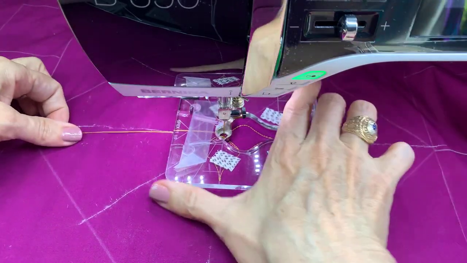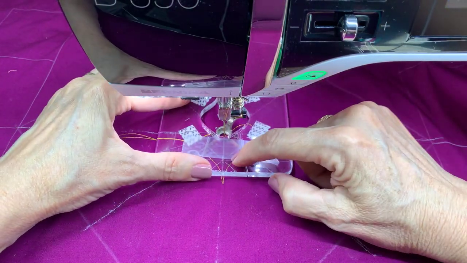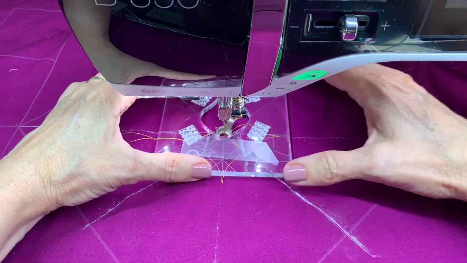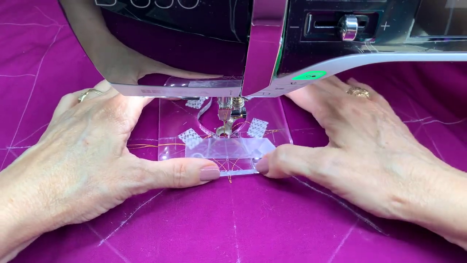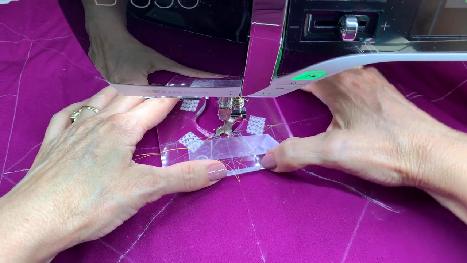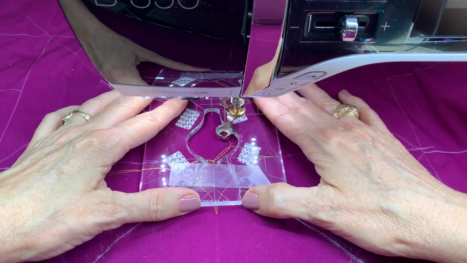Okay, and then right here, we're just going to look back there, and we're checking right here so that we're right on the center. And I'm just looking back behind there and making sure I can get him aligned. Hopefully I'm right on there. There we are. Good. Okay, so let's sew all of these real quick.